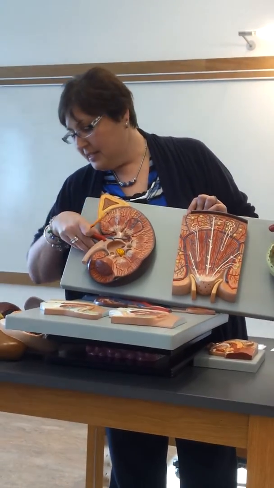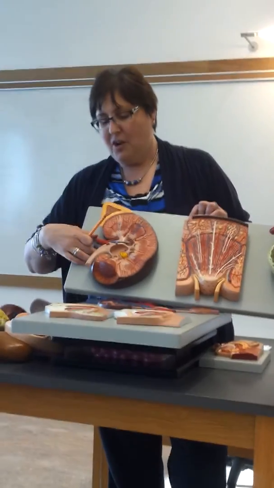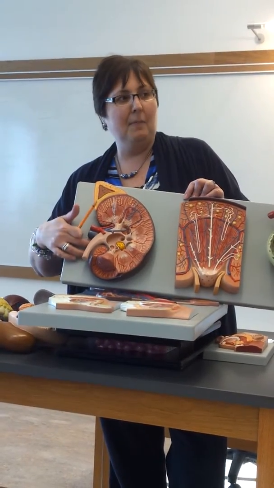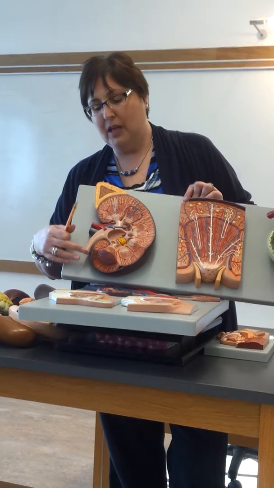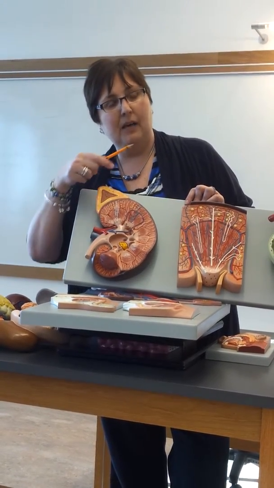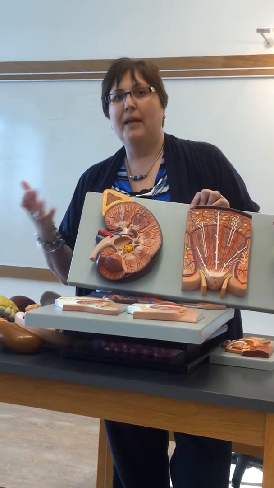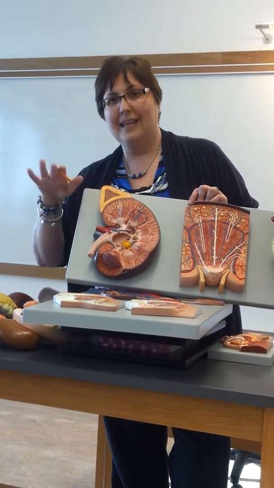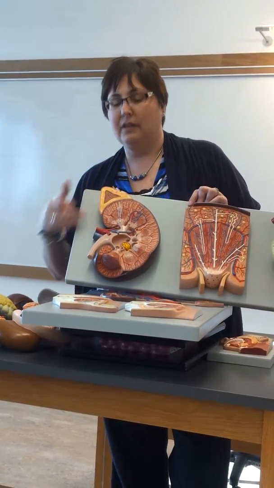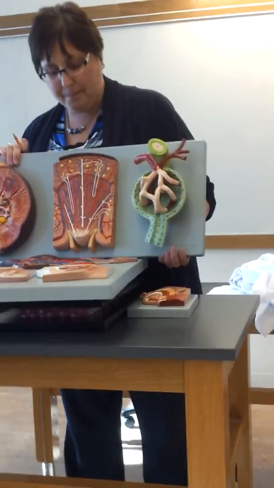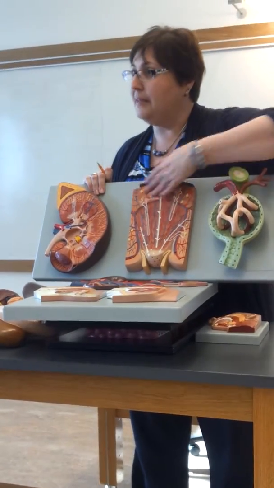And then this indented area, it's hard for you to see on this, but if you have a kidney pop, the indented area where the ureter comes out and the renal artery and vein go in, right there, that's called the hilus or hilum. And many organs have a hilus or hilum. It's an indent where things go in and out. Okay, it's a little bit hard to see here. It's over here.